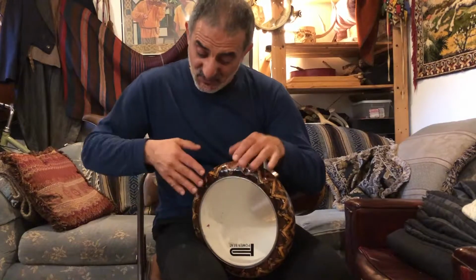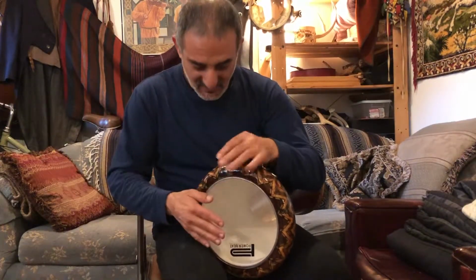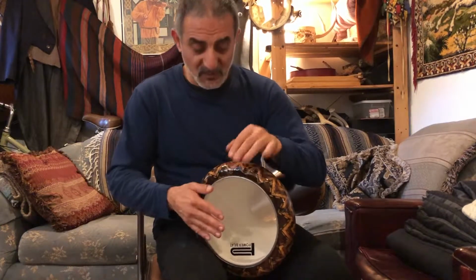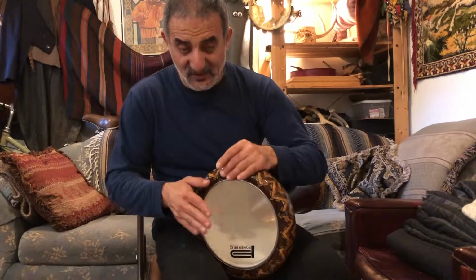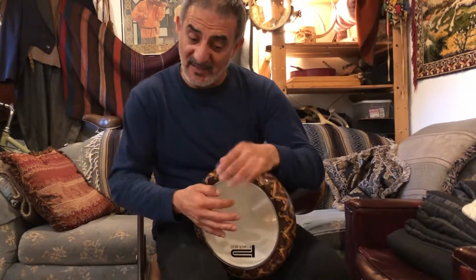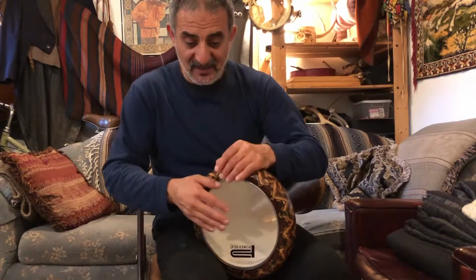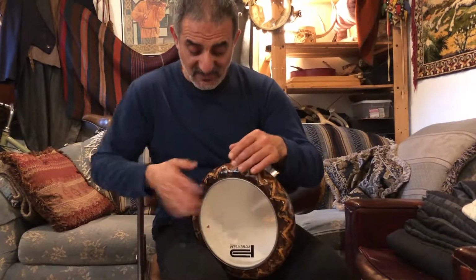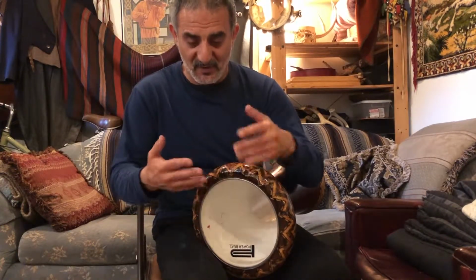So you have the option either to play it this way or with doubles here. Boom tick tick tack, boom tick tack, or boom tick tick tack, boom tick tack. See how the right hand does the tack: there's tack ka tack versus ka ka tack. So boom ka ka tack. Both are legitimate.